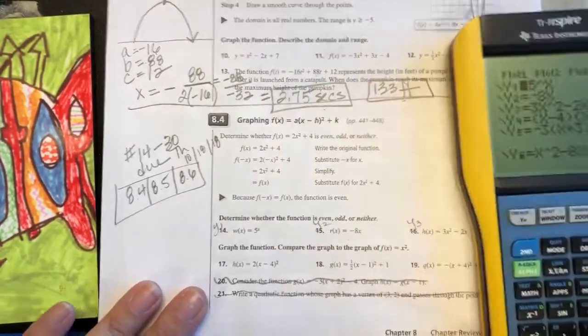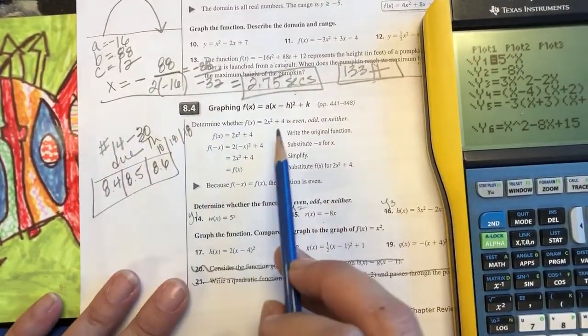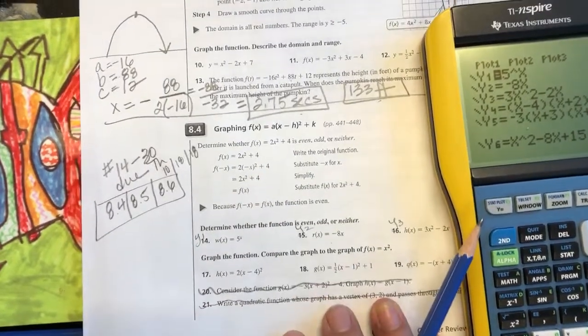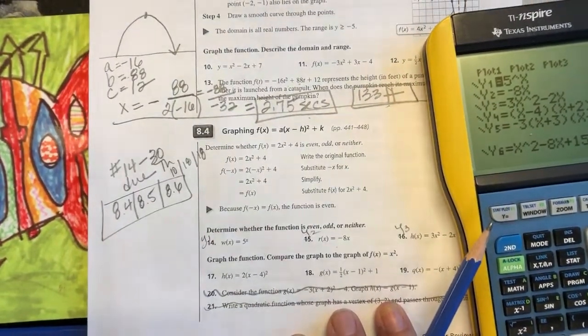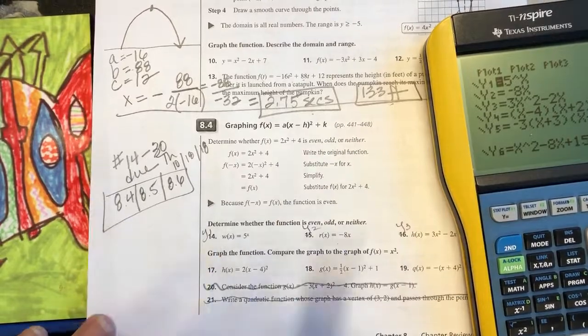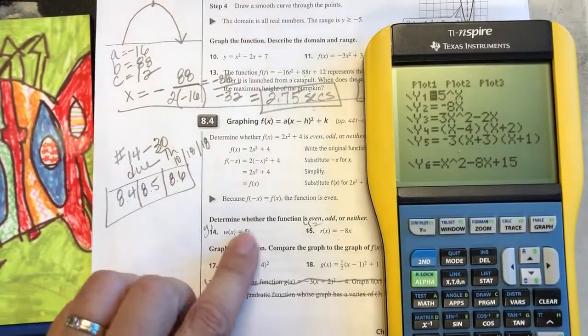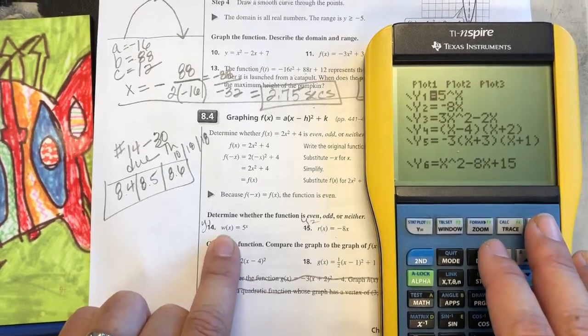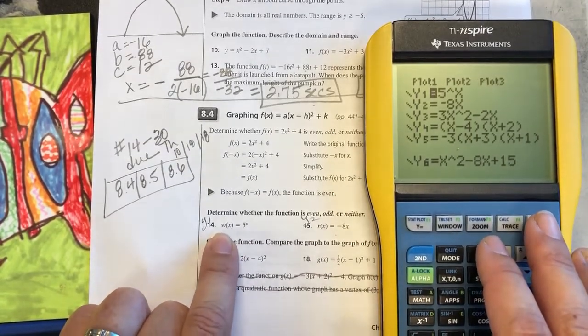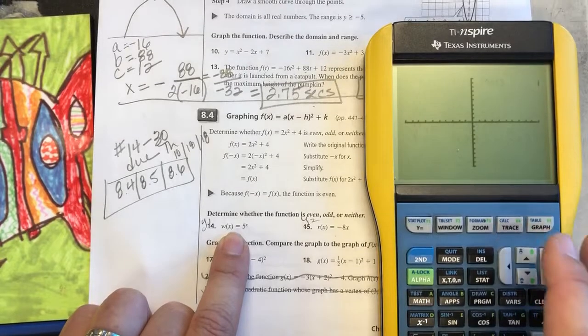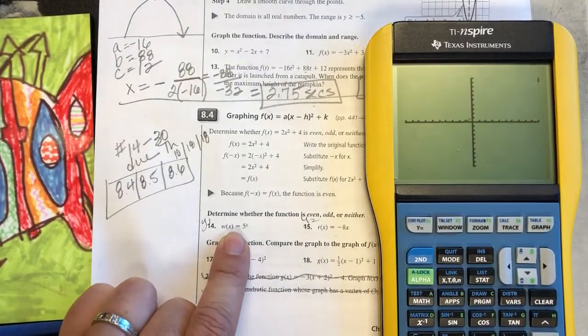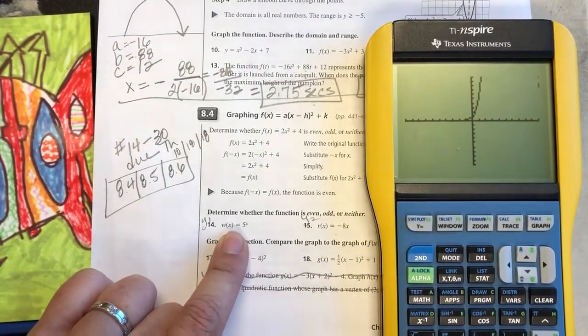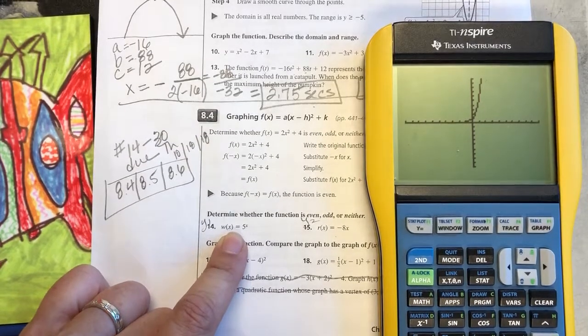Okay. Section 8.4, we had a couple things going on in section 8.4. We have vertex form and determining whether or not a function is odd or even. And if your 8.4 notes aren't out, I would suggest getting them out. I've got the equation for number 14, w of x equals 5 to the x. I don't have to graph it on paper, but I've got to look at it to decide if it's odd or even.